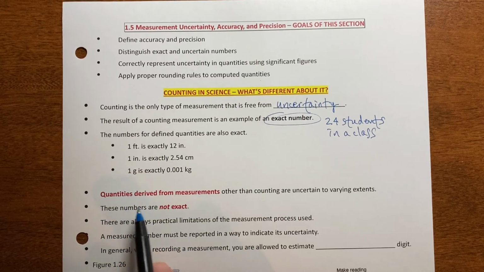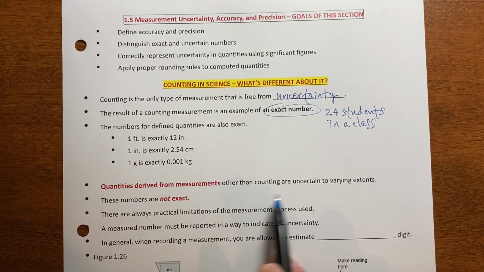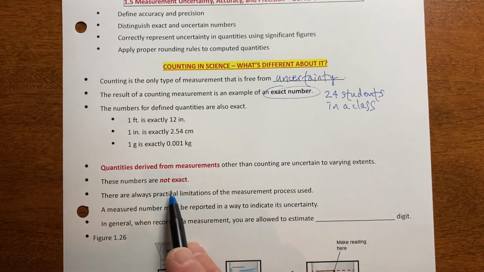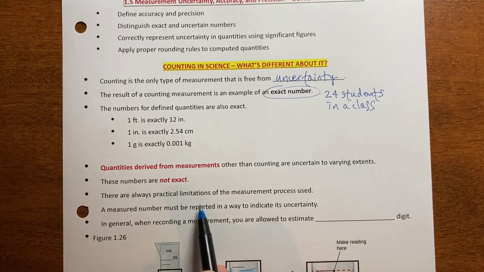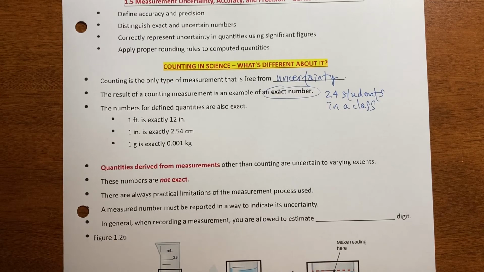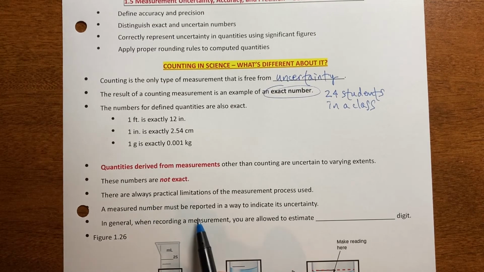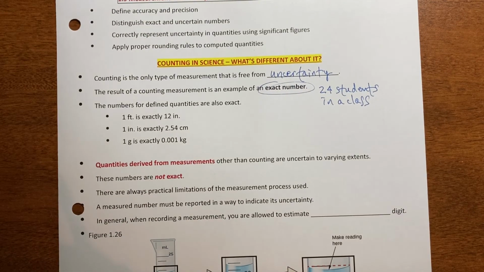However, quantities derived from measurements other than counting are uncertain. So these numbers are not exact. There's always going to be a limitation of the measuring device. So I want to review that with you here. A measured number must always be reported in a way to indicate its uncertainty.